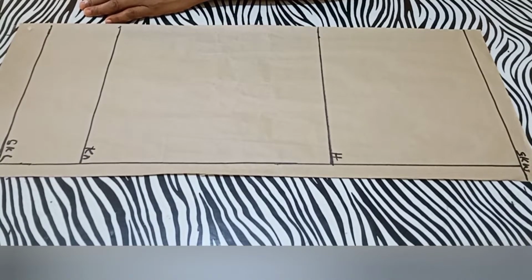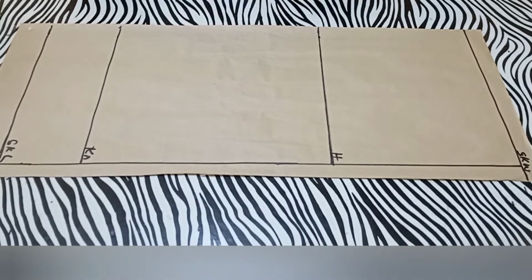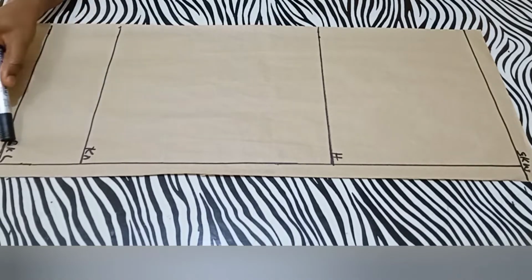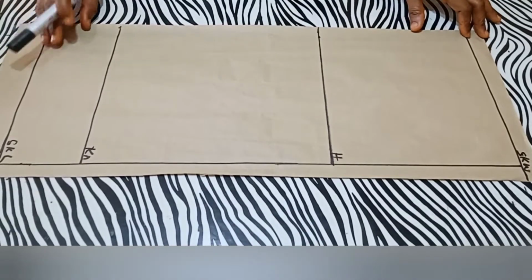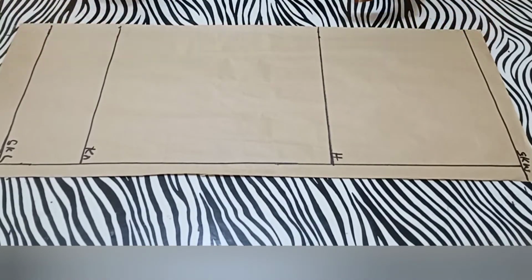In this video you will learn how to make the basic dartless skirt pattern. The measurements required are the skirt waist to the hip measurements, then the skirt waist to the knee measurements, and the skirt length measurements. Mind you that this is the half front of the pattern. The circumference of the pattern is divided into 4, so 2 for the front and 2 for the back.